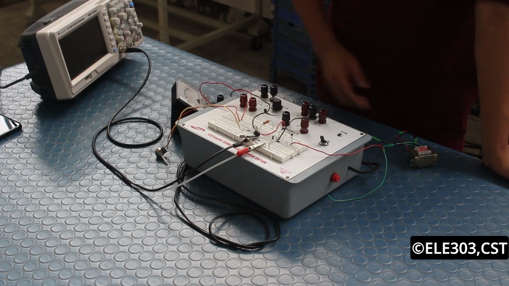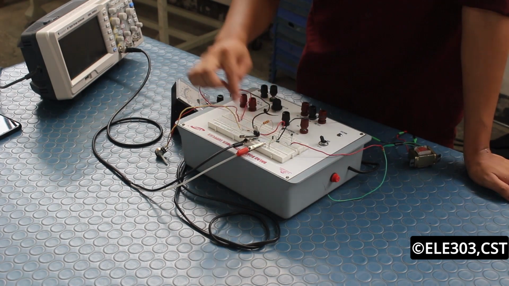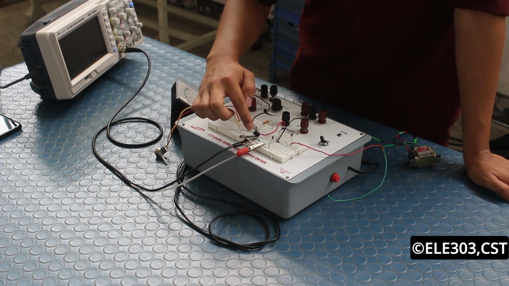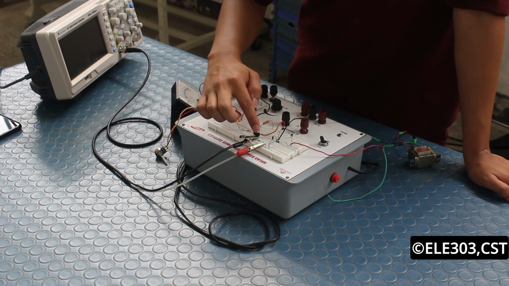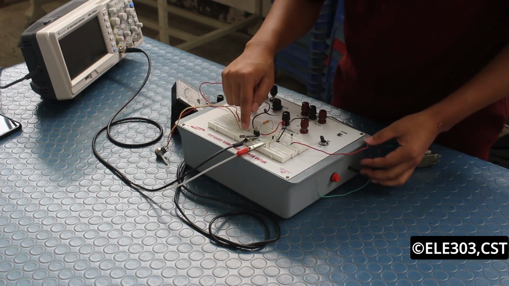Hello everyone, my name is Shikitochi, and for now I will be explaining the circuit connections of our R firing circuit with full wave input. From the source, we are providing 9 volt AC to the bridge rectifier. From the bridge rectifier, we have connected R load, and in series with R load, we have connected R minimum.